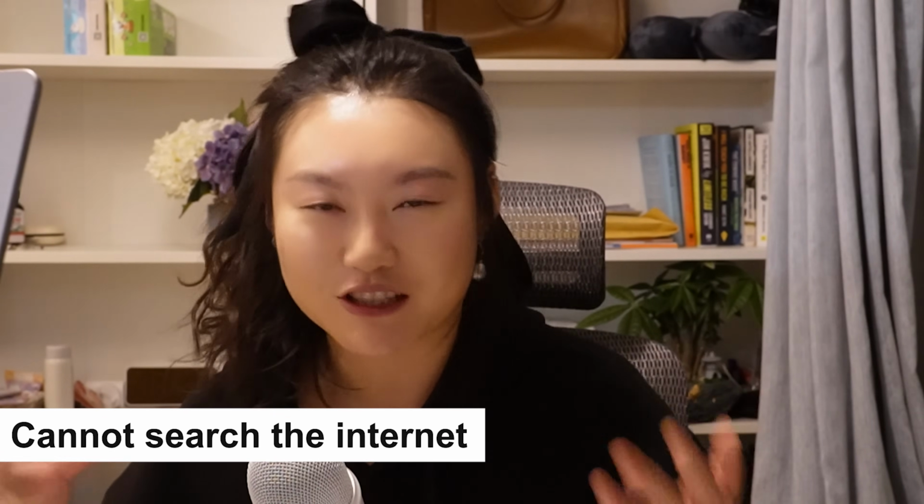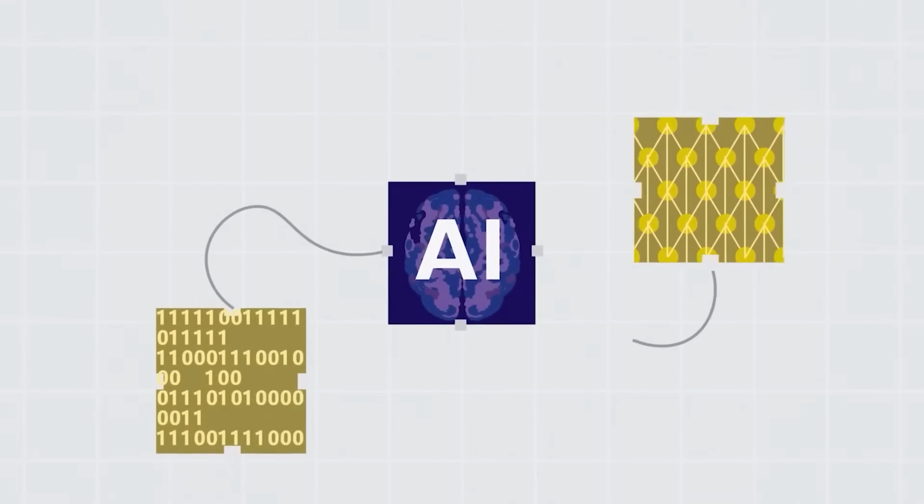Okay, so now let's actually talk about the limitations. And Claude actually has a lot of limitations. The first big one is that Claude cannot search the internet. Every single other model can search the internet at this point, but Claude cannot do that. So it is limited by its cutoff date.